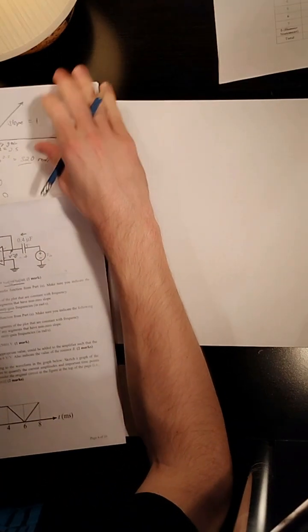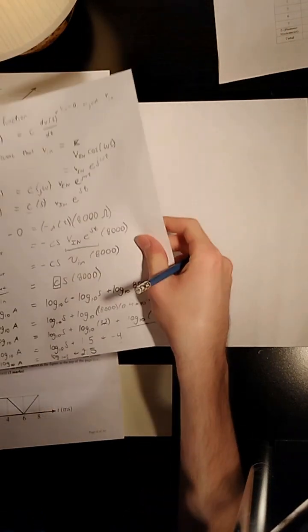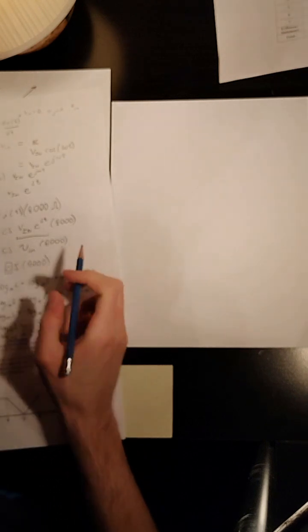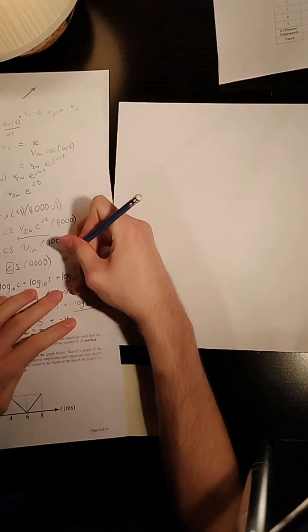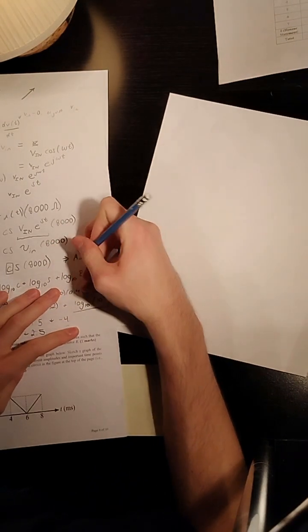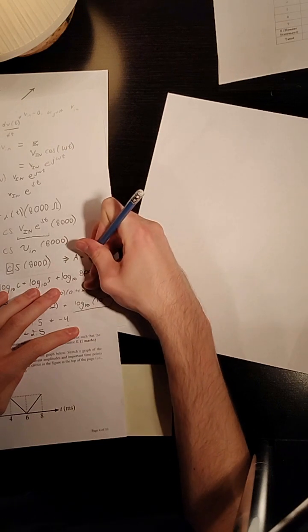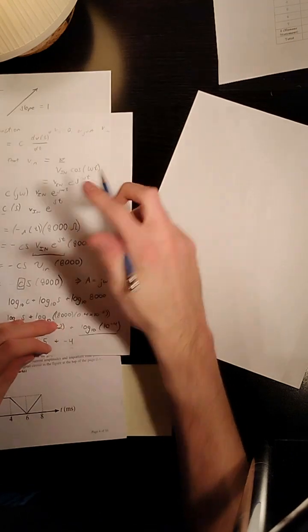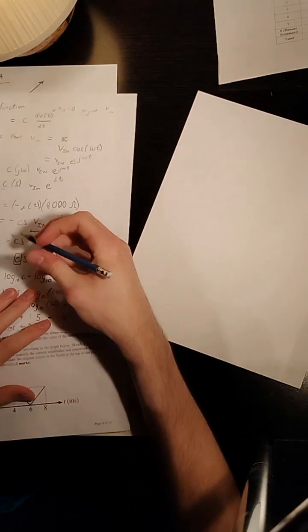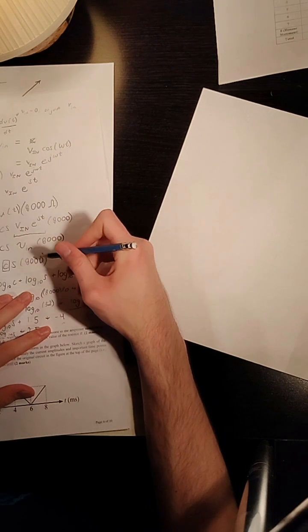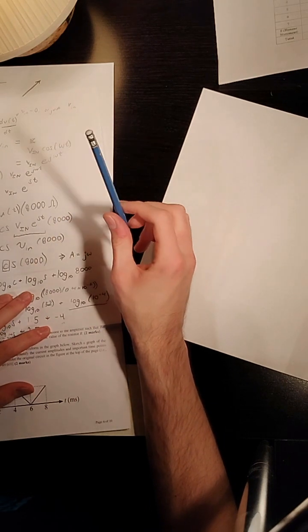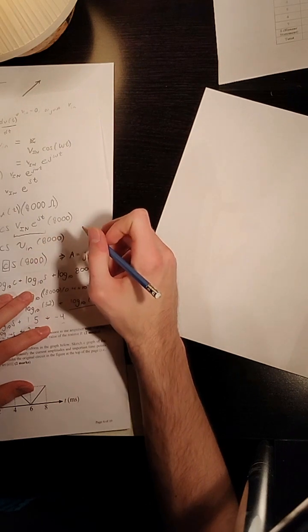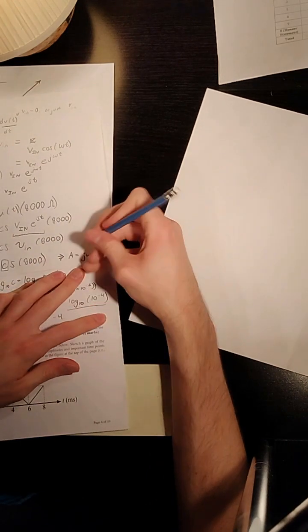So what we had for the equation of our gain was this one. V out over V in is equal to negative C times S times 8,000, which we found was equivalent to A is equal to j omega times 8,000 times 0.4 times 10 to the negative 6, which would be 320 times 10 to the negative 6. Nope, 3,200 times 10 to the negative 6. 32 times 10 to the negative 4. Right.